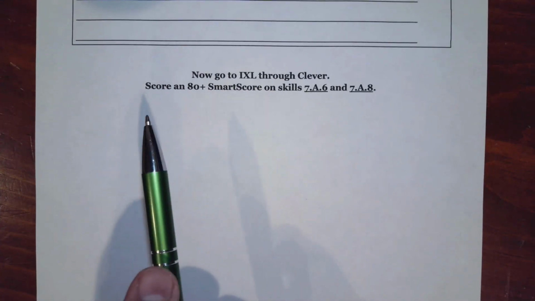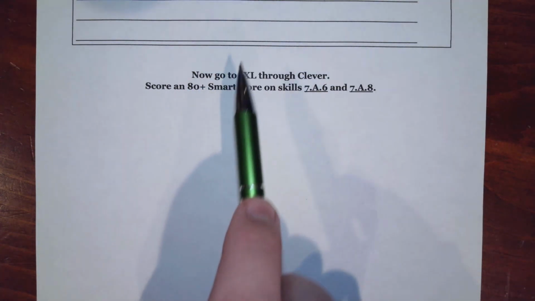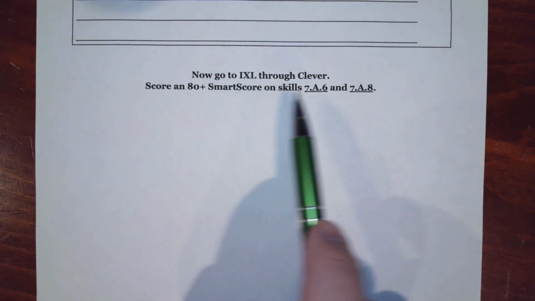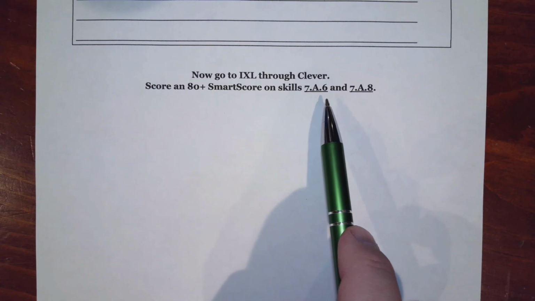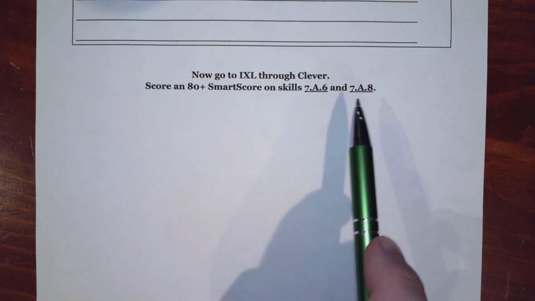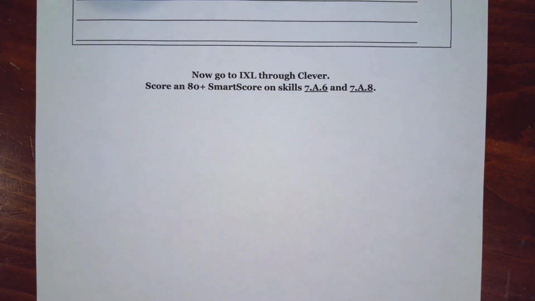When you're done, you're going to go to IXL through Clever, and you're going to work to get a SMART score of 80 or higher on skills 7A6 and 7A8. When you're done with that, show me your screen so I can check you off, and then you'll start working on the next assignment.